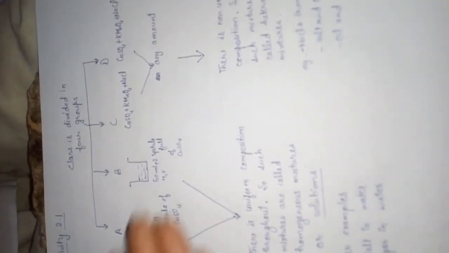Then next, you will mix them. In this case you will dissolve. So what will happen? In cases A and B, there will be uniform composition throughout. When you dissolve copper sulfate in water, there will be uniform composition.